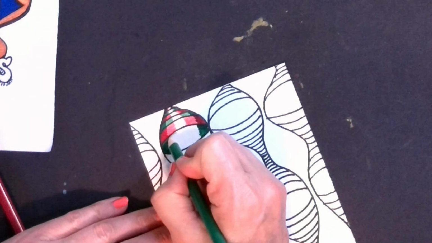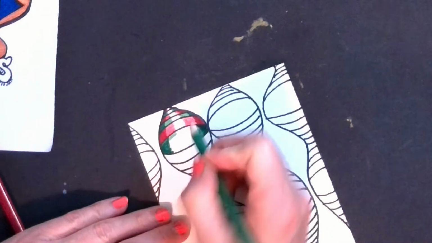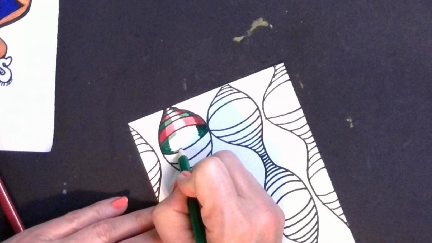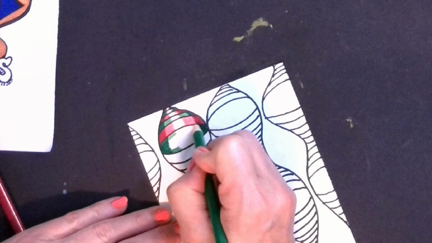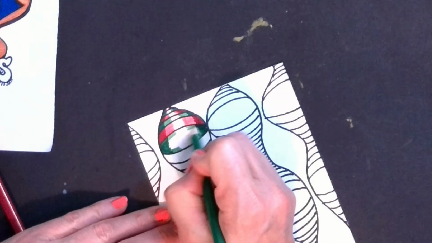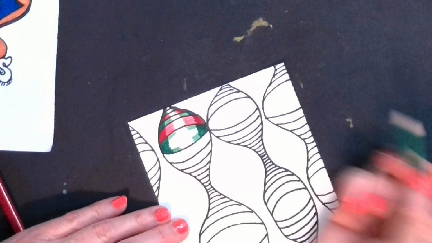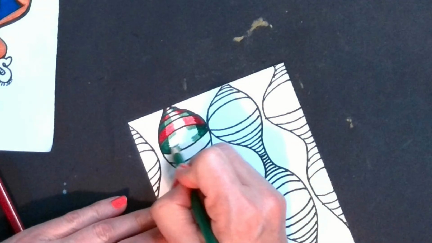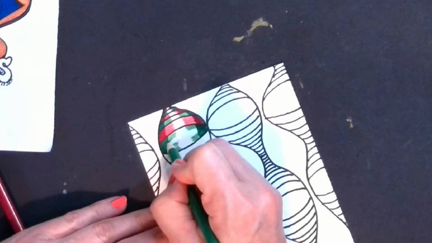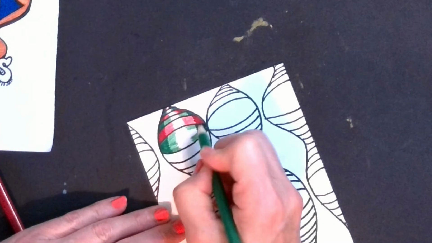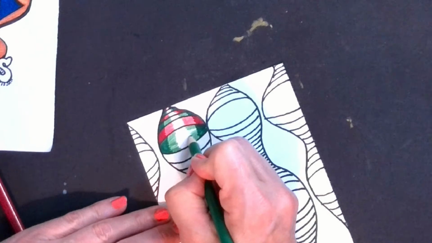Same thing here. I'm going to start coloring the top towards the middle, the bottom towards the middle. Can't really make it like a V, but you can imagine it that way, and keep going until they bump into each other. So it's almost going to make a straight line in the middle here.